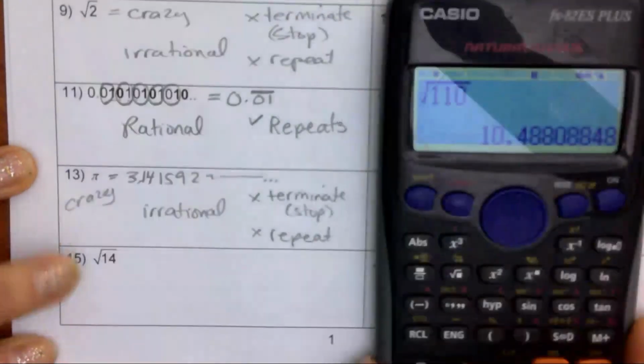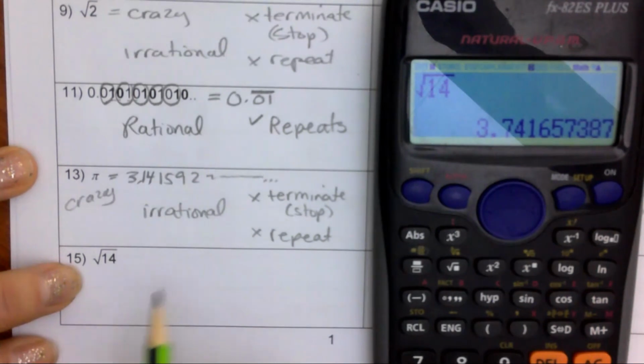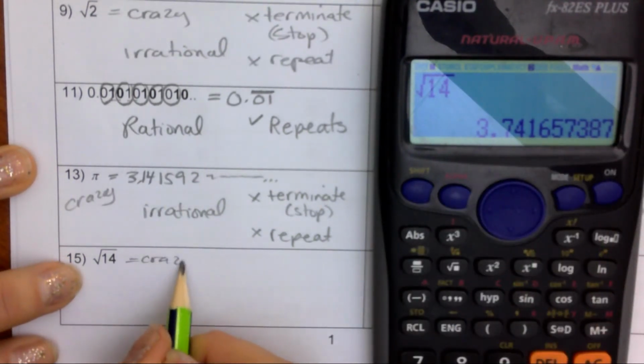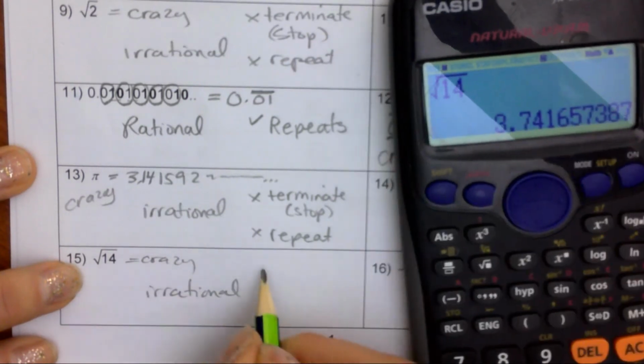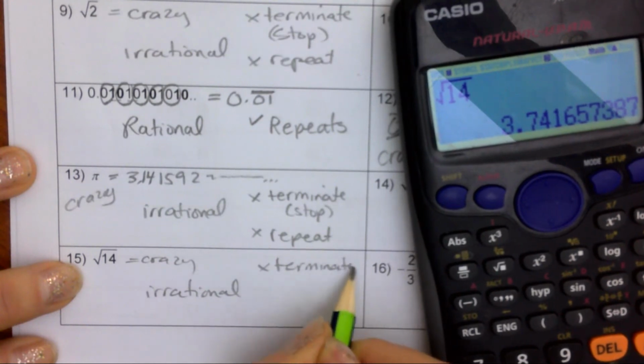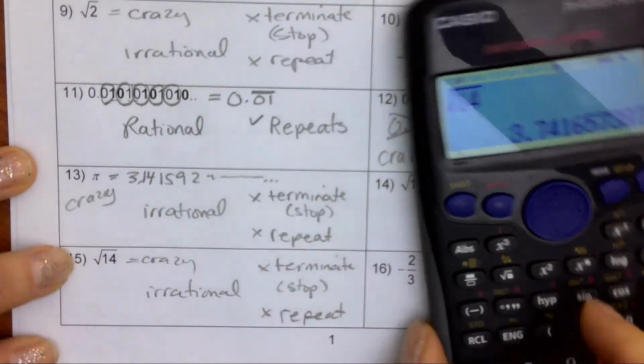Let's look at 14. Square root of 14. It goes on forever and ever, and it doesn't repeat. So it's equal to a crazy number, so it's irrational. And so it does not terminate, and it does not stop. Terminate means stop, and it does not repeat. Last one.